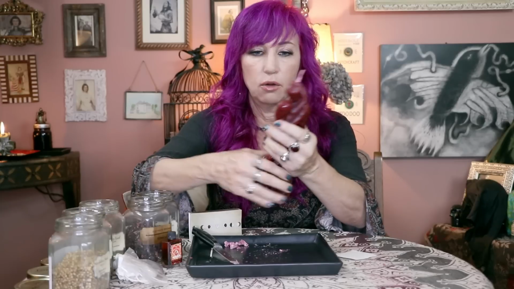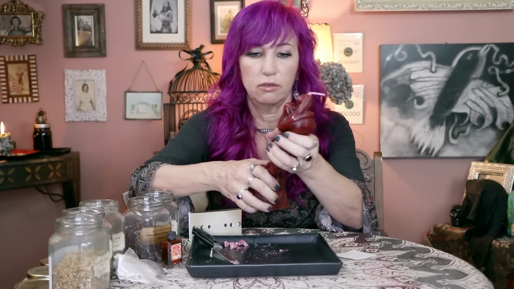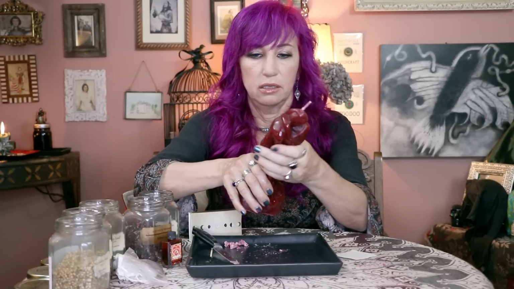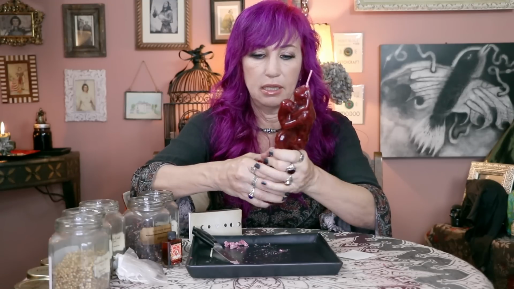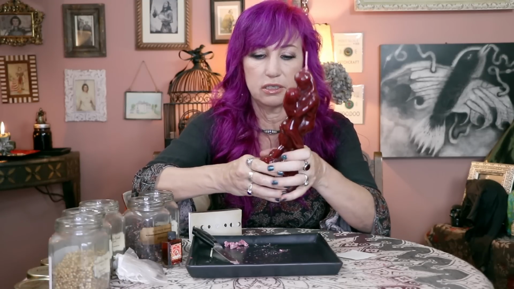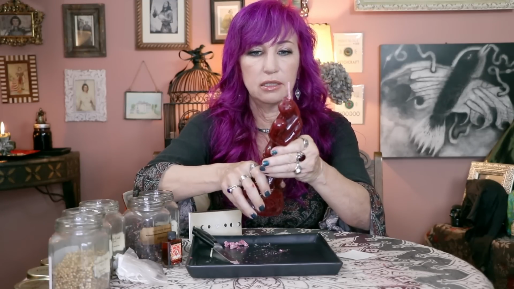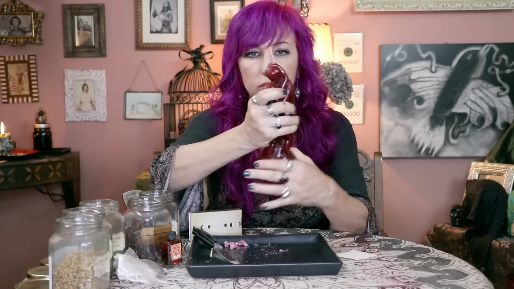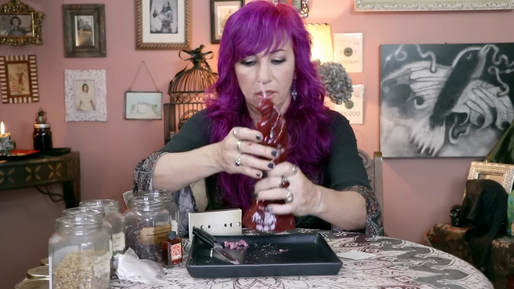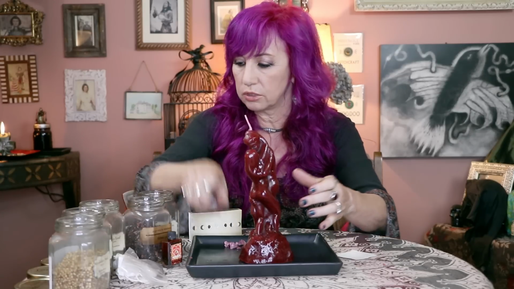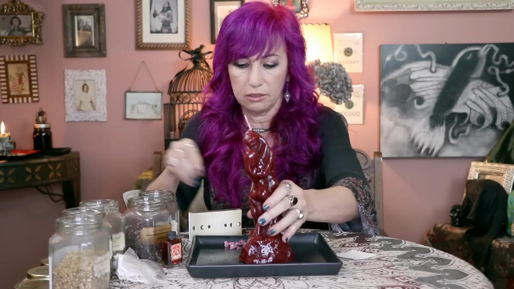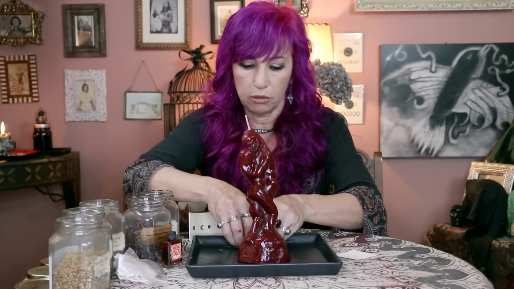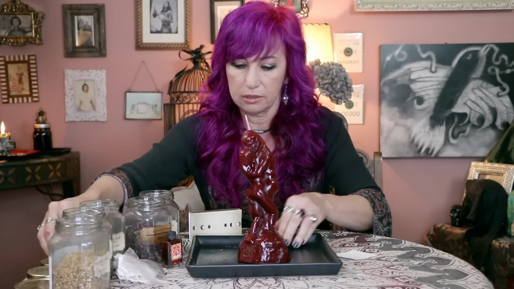Really saying our words of love, that John falls madly in love with me, Mary, that he is passionate about me, that the passion returns, whatever it is that I'm wanting. I can say that as I'm applying this oil. Again, applying in an upward motion. You can say those words of intention then. And you can continue to speak your words of intention as you light your candle for your outcome. Let's clean it up a little bit.